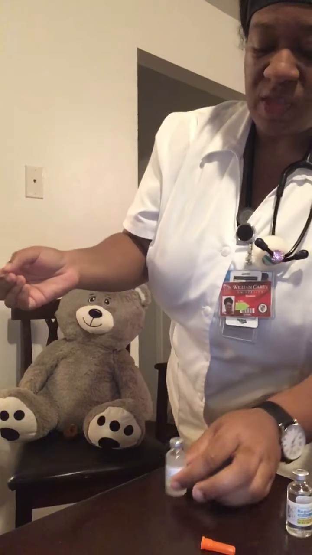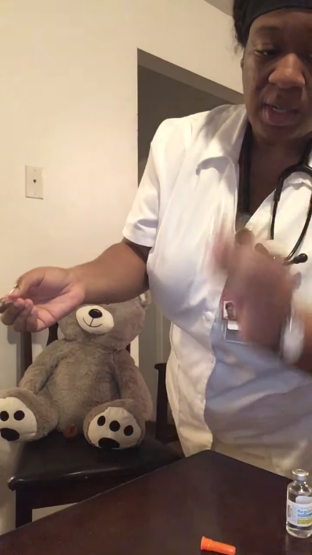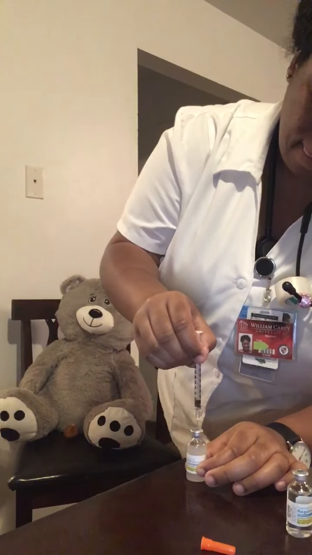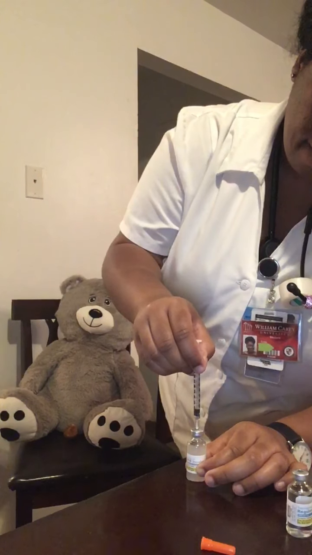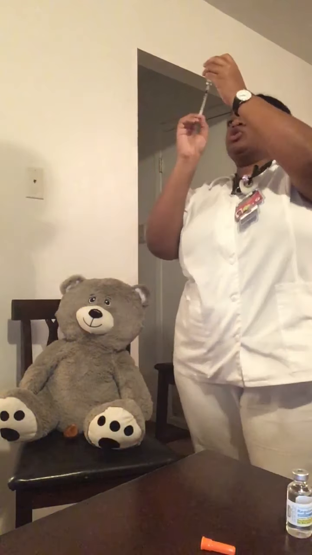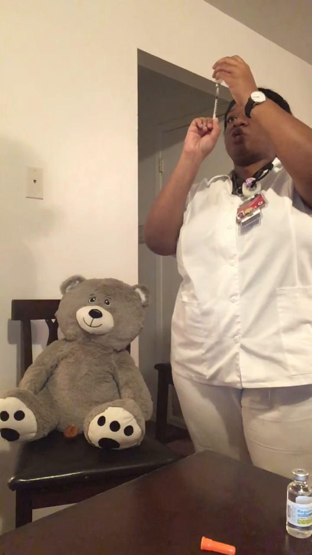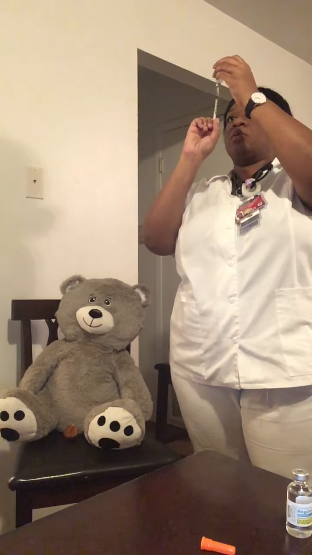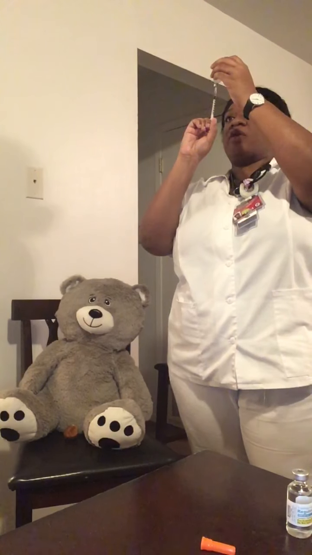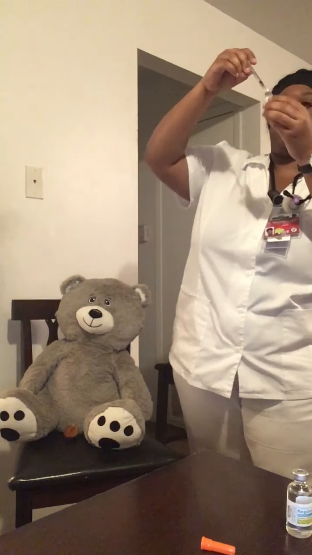And then we're going to get 16 of my NPH, and this is going to give me a total of 22 units. So we have our 22 units here, being sure not to inject anything back into this vial.